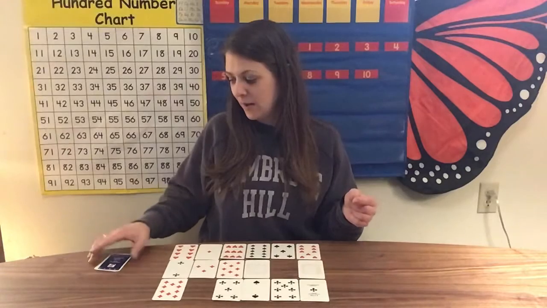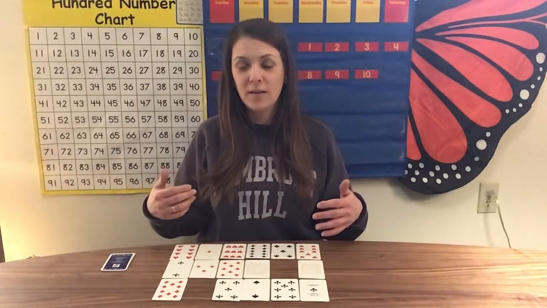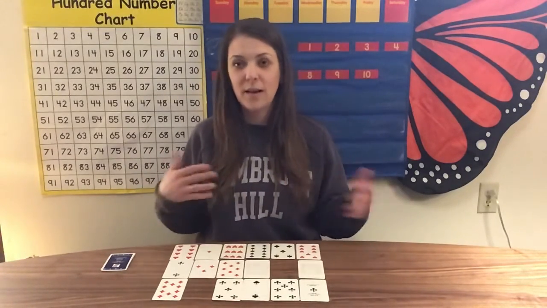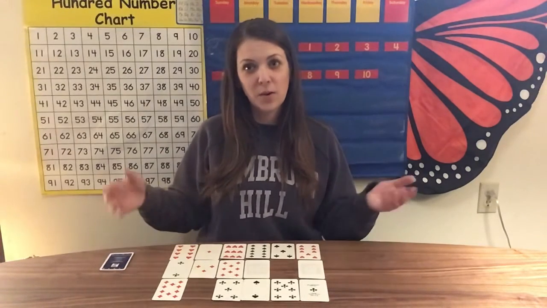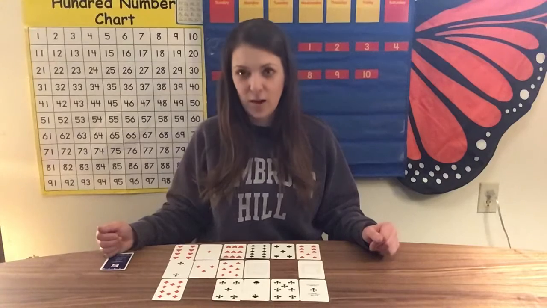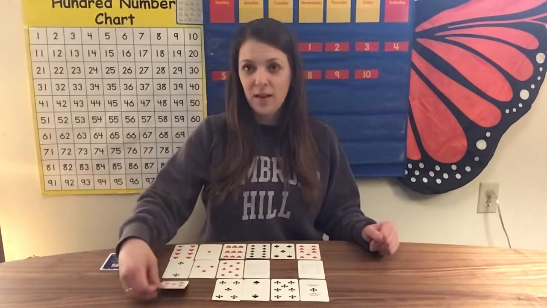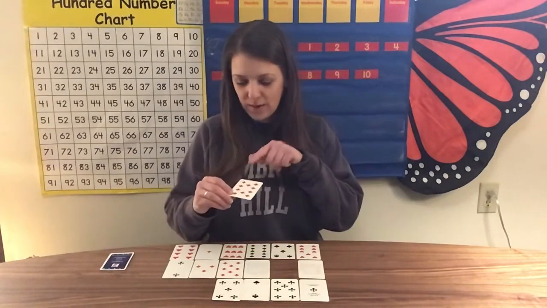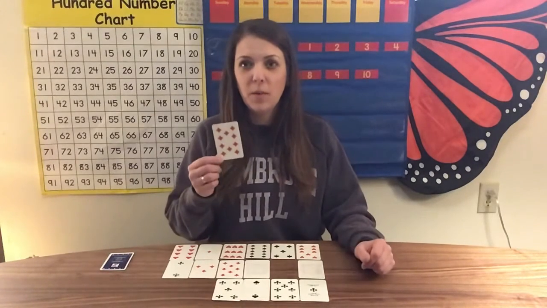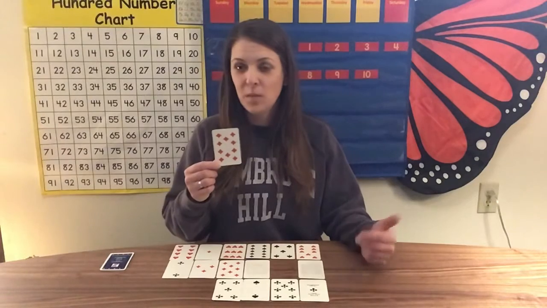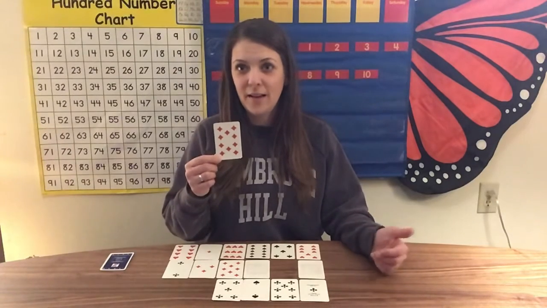These are mine. So if you're playing with someone else, they can take a turn and you can see how many sets each one of you gets to determine the winner. All right, let's try another one. I know that this card has 4 on one side and 4 on the other and 2 in the middle. And 4 plus 4 is 8, plus 2 more is 10.